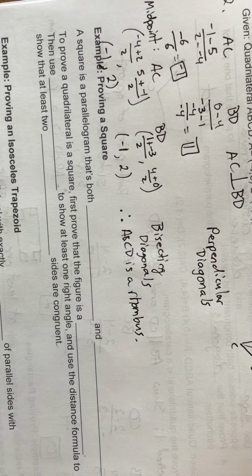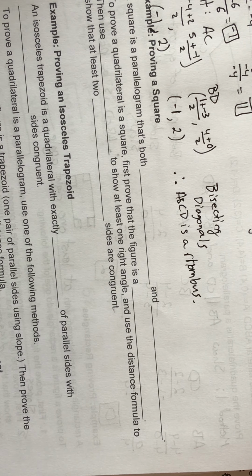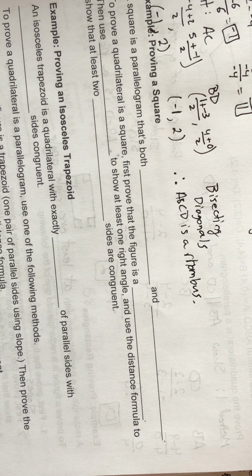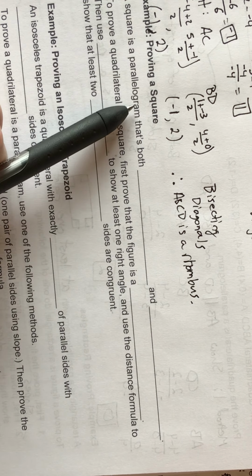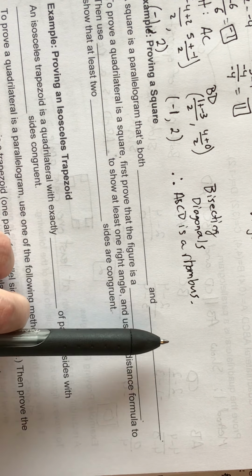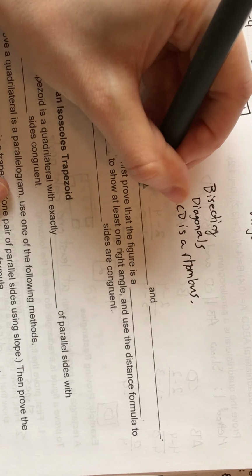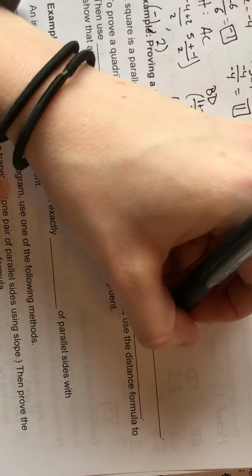The next one here is a square. We're not going to do an example of a square because these notes would be way too long, and these are pretty similar to the other arguments that we've seen or the other methods that we've seen. So a square is a parallelogram that's both a rectangle and a rhombus.